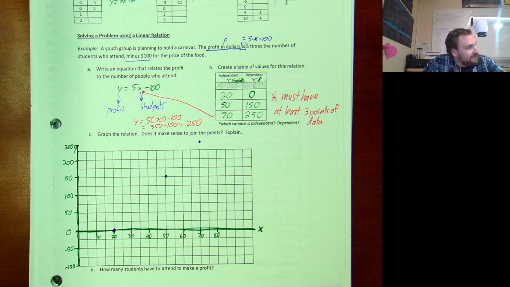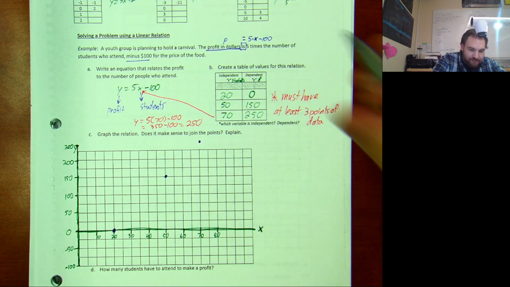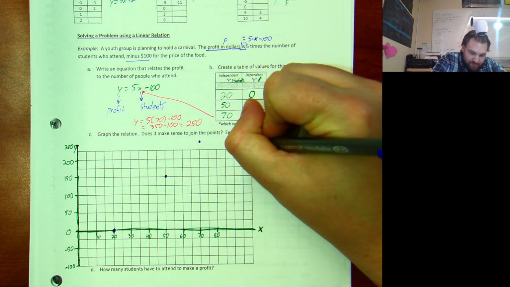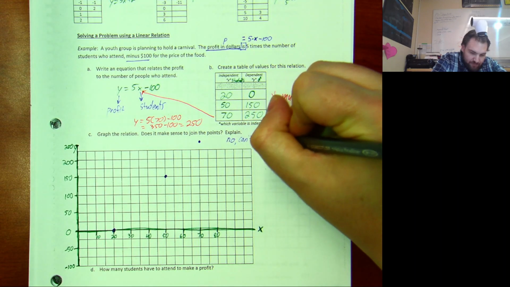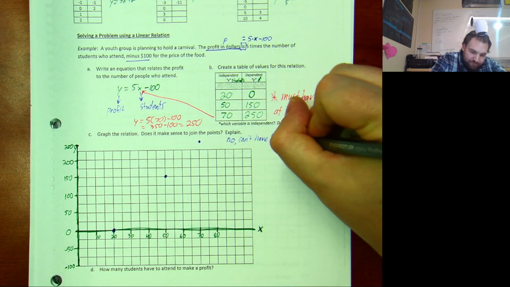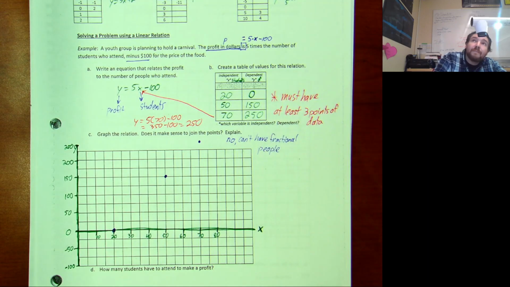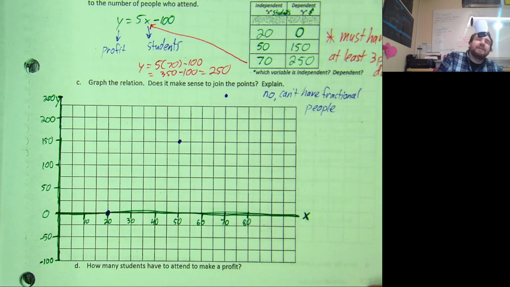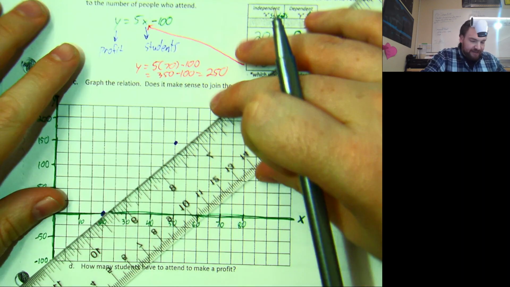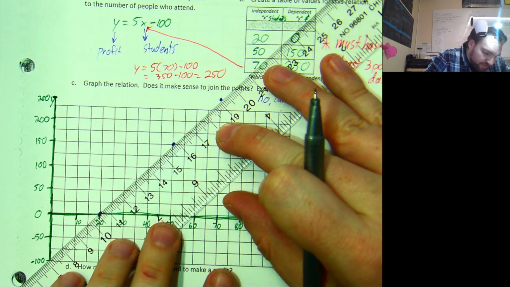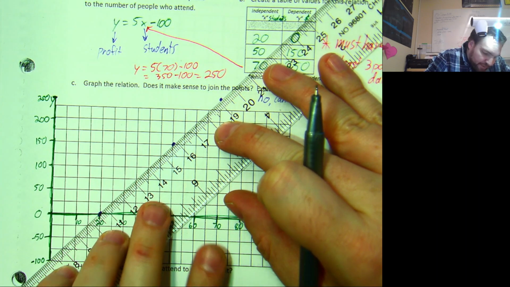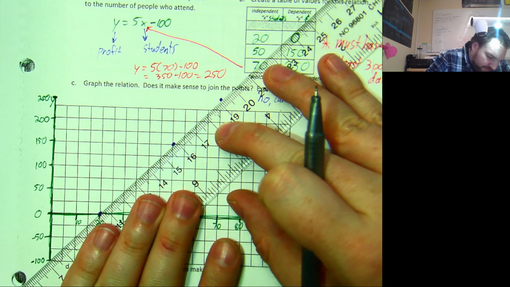No, you are right. Because we can't have fractions of students, so it doesn't actually make sense to connect these points. So what do we call it if we can't connect the dots? It's discrete. But what we could do is add some more points in here really easily using our straight edge. What other points does it look like are going to show up on our graph?